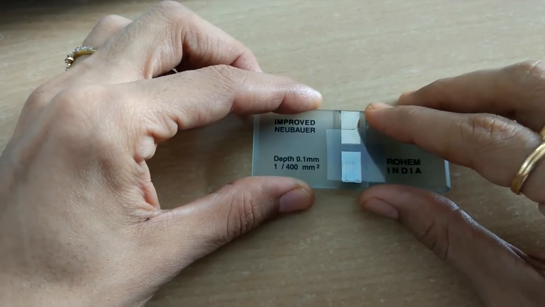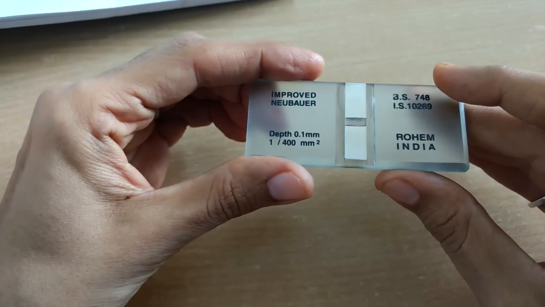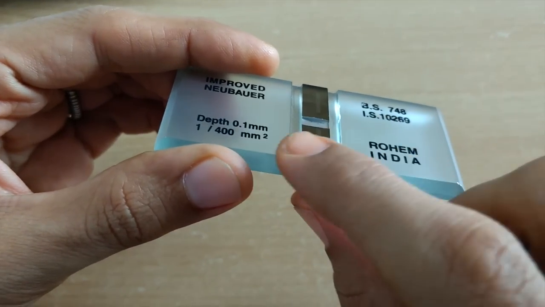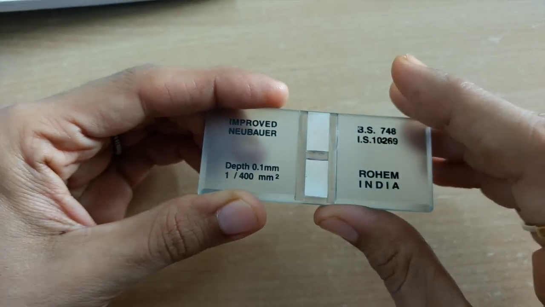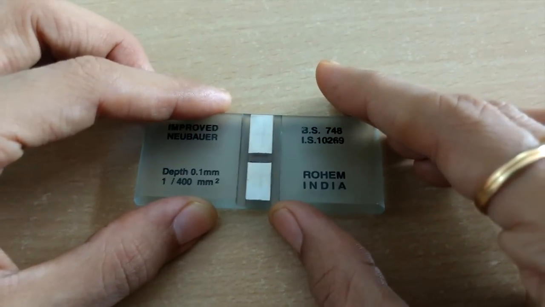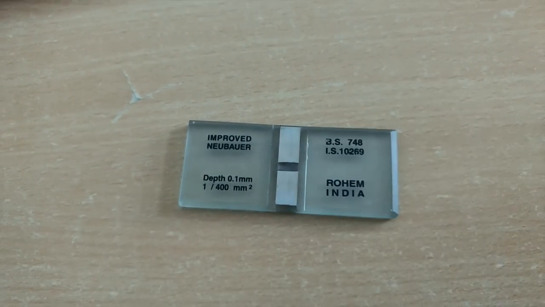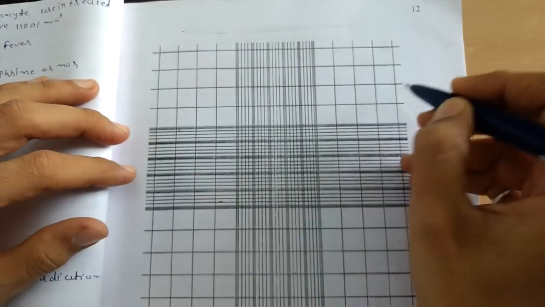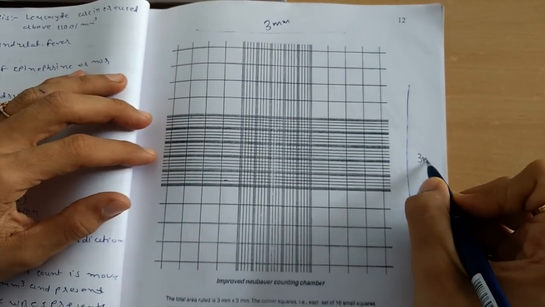Now, identically ruled areas are known as counting grids. These are the counting grids you can see. If you visualize this carefully, you can see there are counting grids placed on this central platform. These counting grids measure about 9 millimeter square area. 9 millimeter square, I'll show you the diagram. This is 9 millimeters square surface area. 9 millimeter square means 3 millimeter by 3 millimeter. So 3 millimeter length, 3 millimeter breadth.